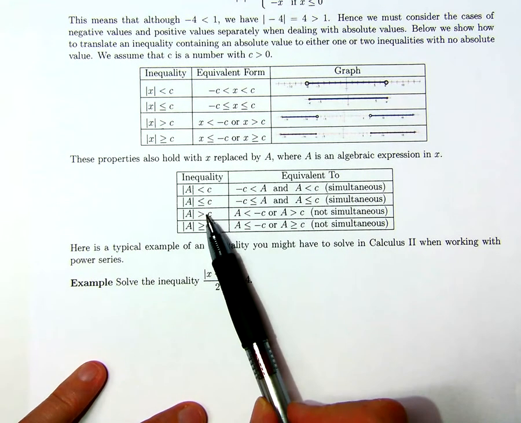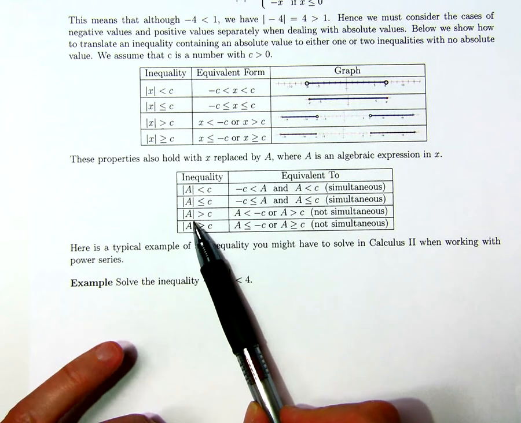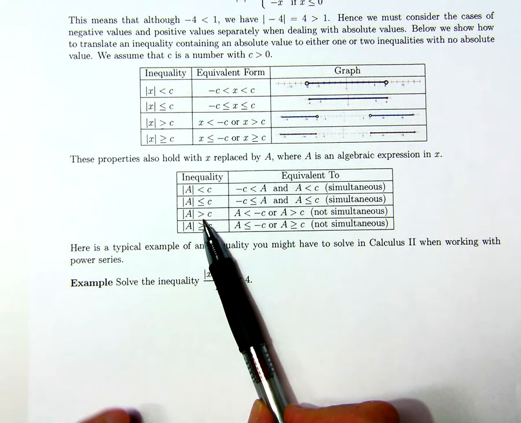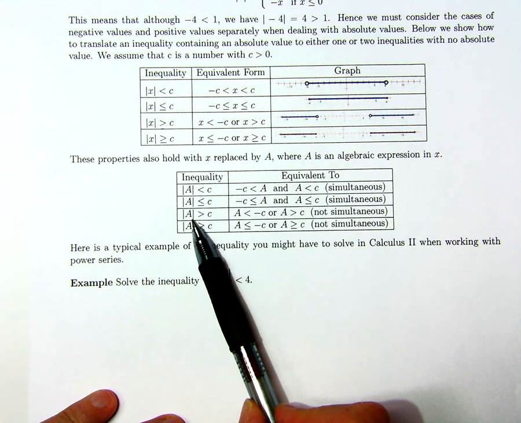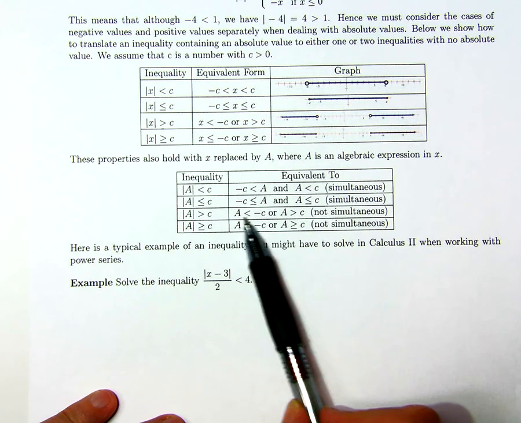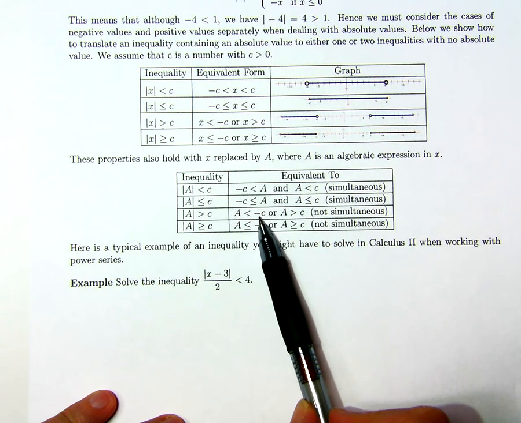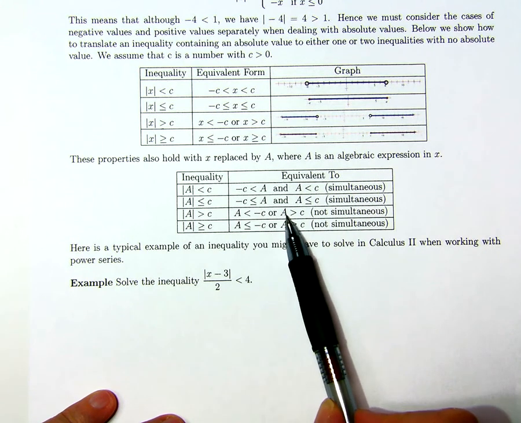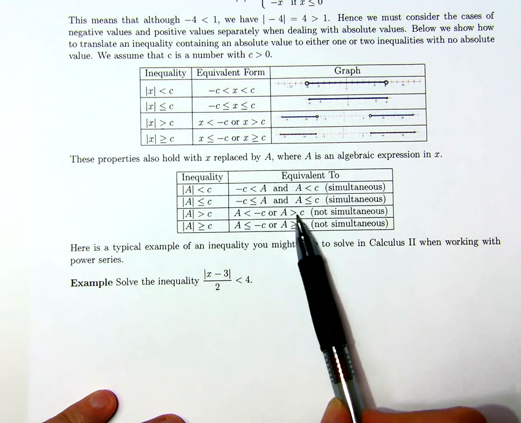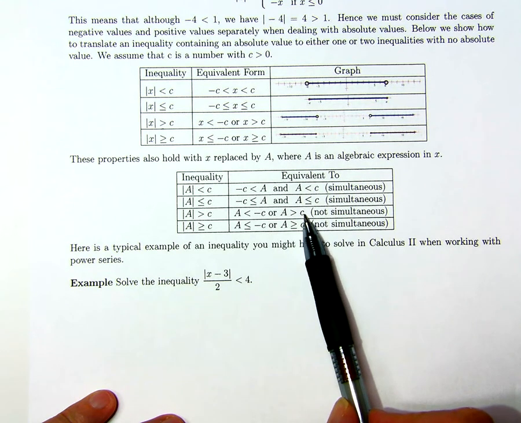We have a similar situation if we replace less than by less than or equals. And on the other hand, the inequality the absolute value of a greater than c, its solution includes all solutions of the inequality a less than negative c, and it includes all solutions of the inequality a greater than c.